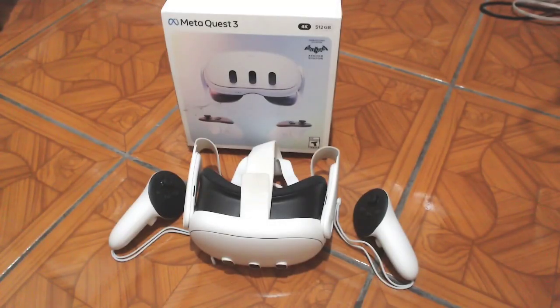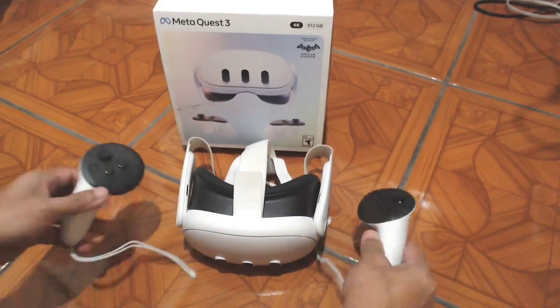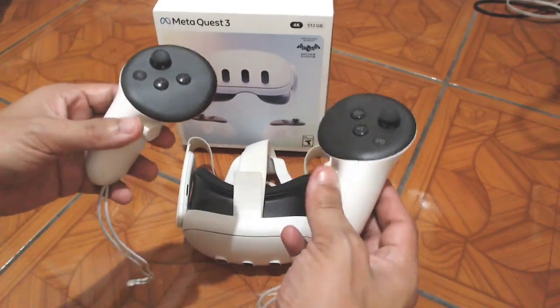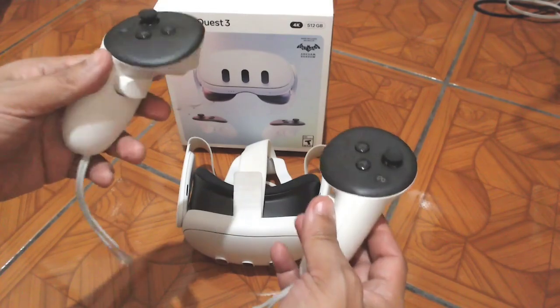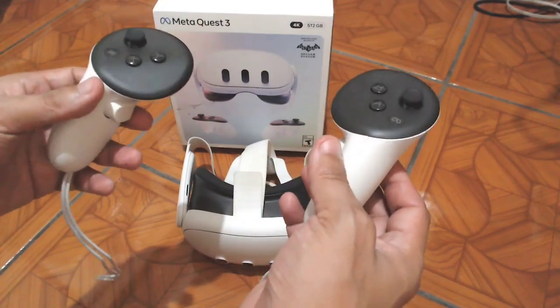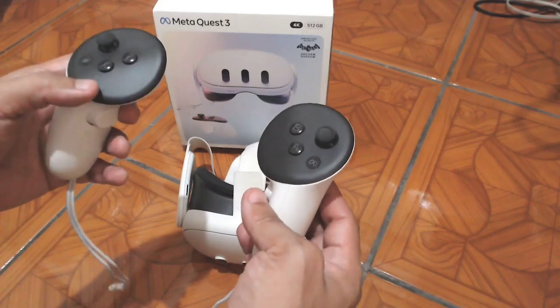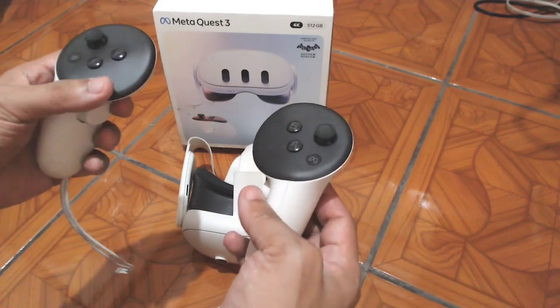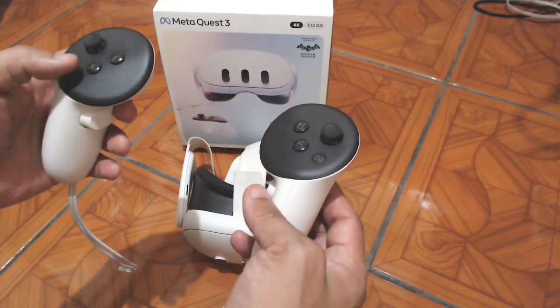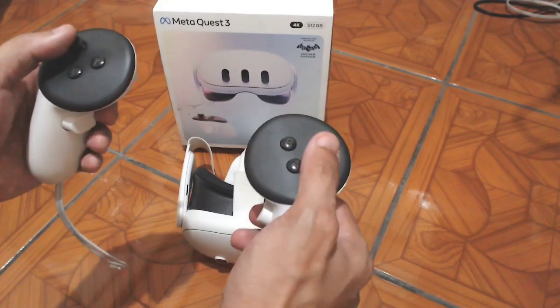Ladies and gentlemen, this is the Meta Quest 3 virtual reality headset. First, we have these two VR controllers. This is the left controller and this is the right controller. In these two controllers, we have two buttons on each controller with a joystick.